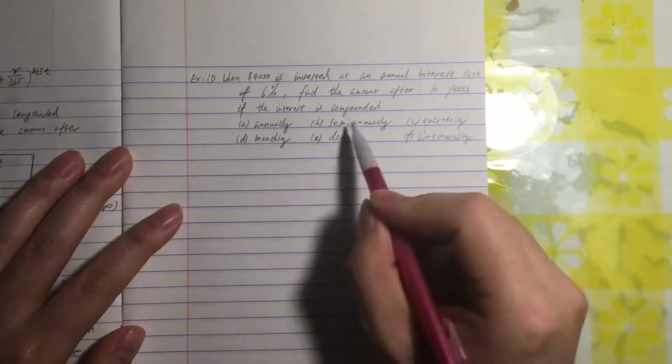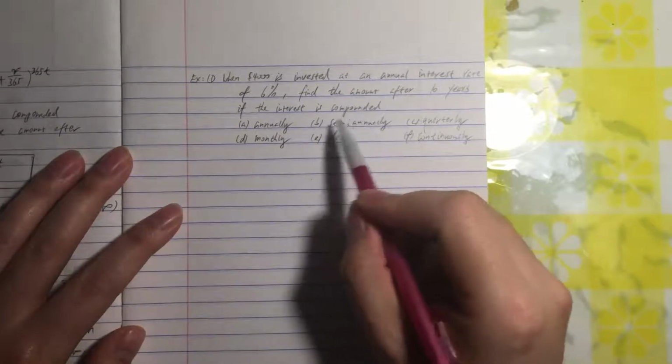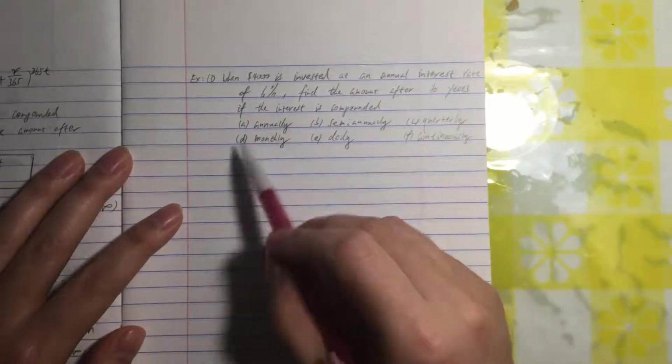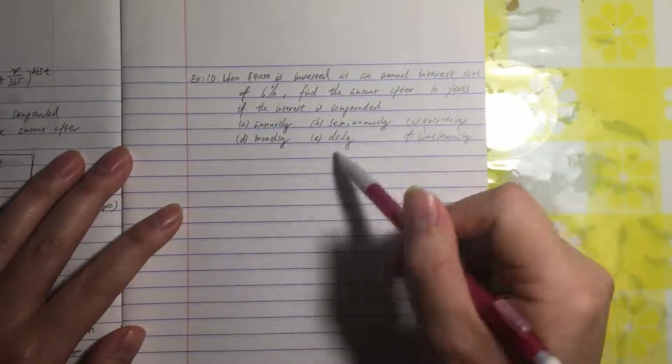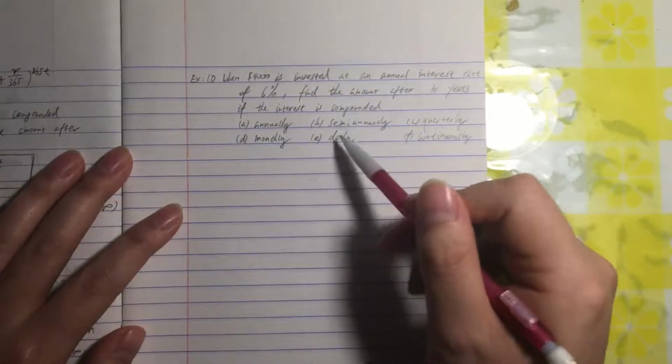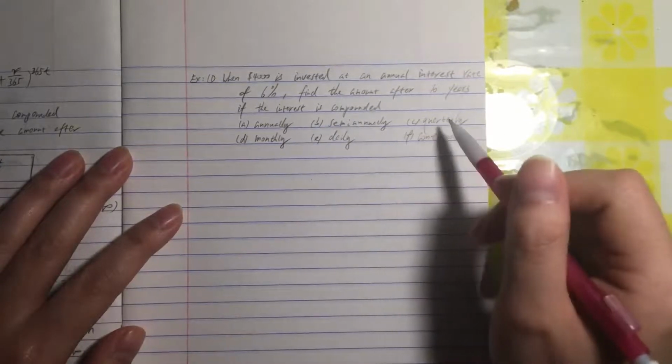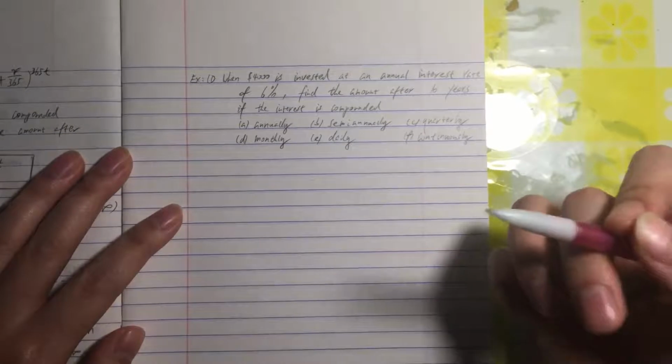Annually means we compound interest once a year. Semi-annually means twice a year. Quarterly means 4 times a year. Monthly means 12 times a year. Daily means 365 times a year. Continuously means we compound interest infinitely many times a year.